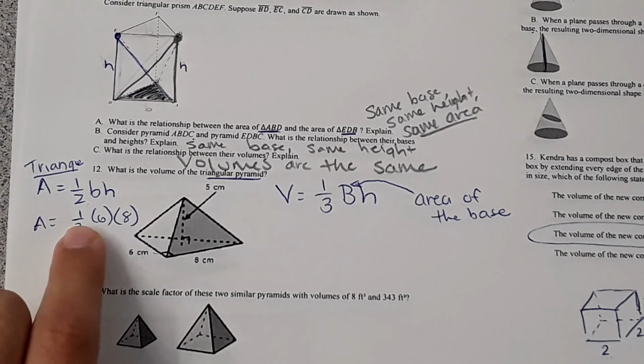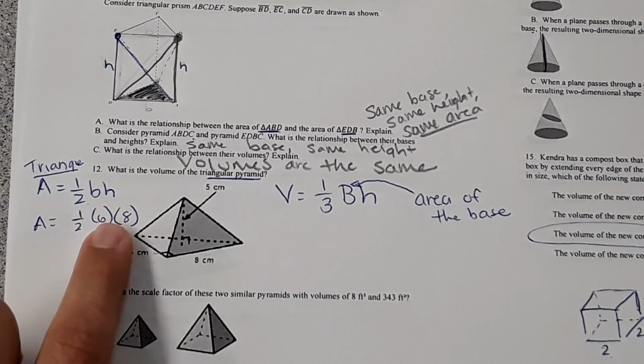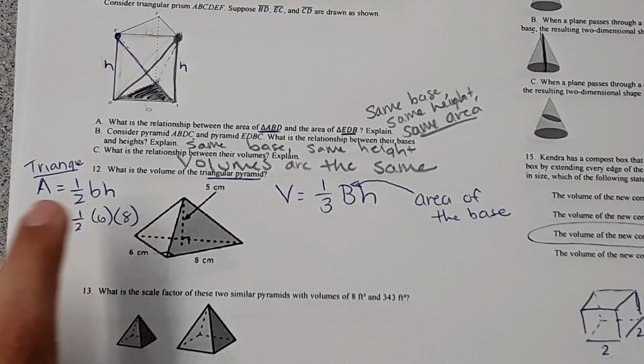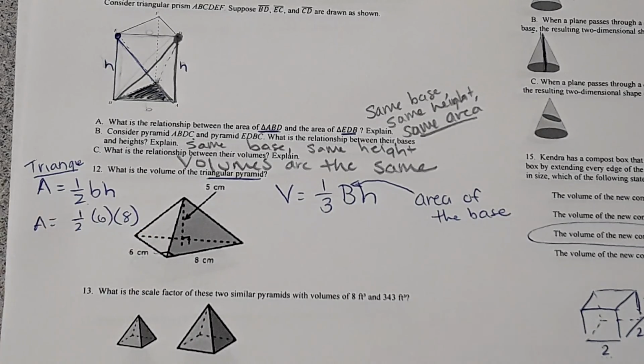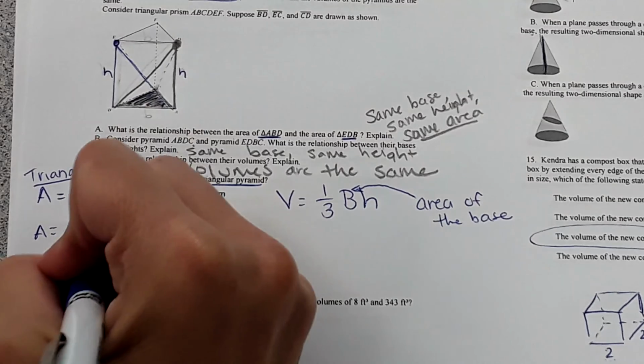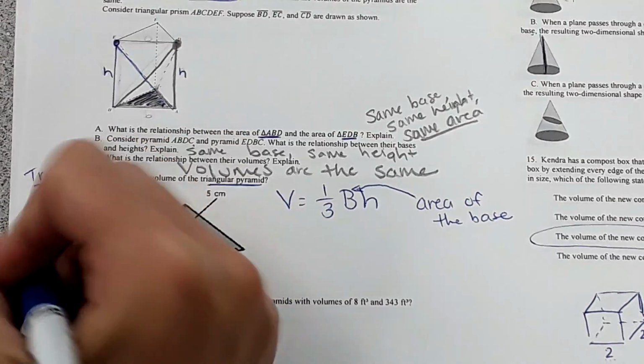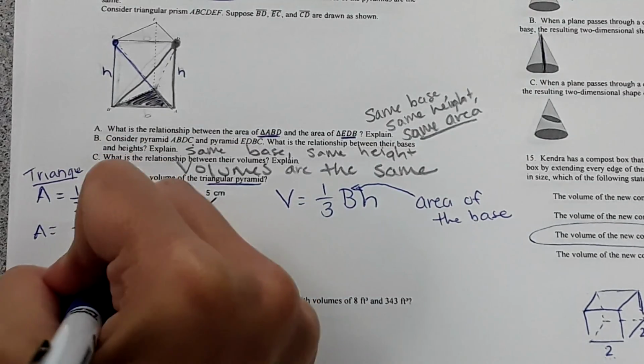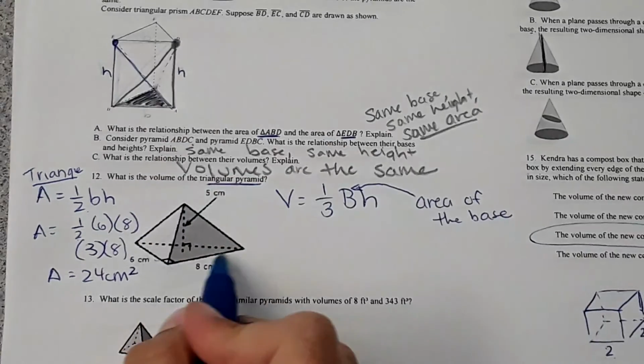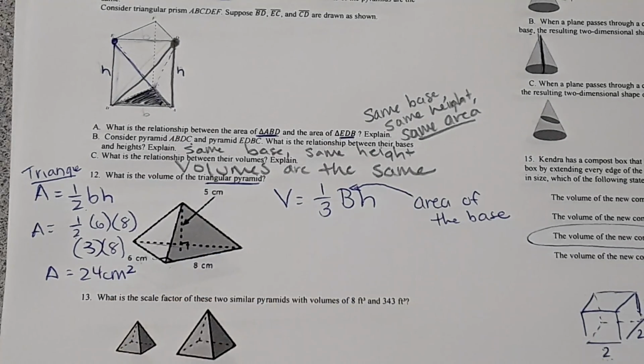When we solve this, we can multiply these numbers in any order. You could do 6 times 8 first to get 48, and then divide that by 2. Or you could do half of 6 is 3, and then multiply that by 8. Area equals 24 centimeters squared. That's the area of that base. I can't believe I got thrown off by that triangle.